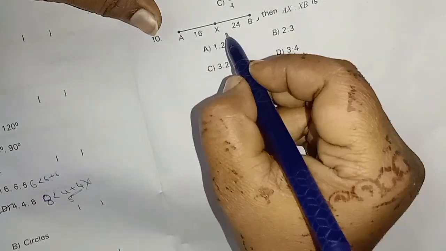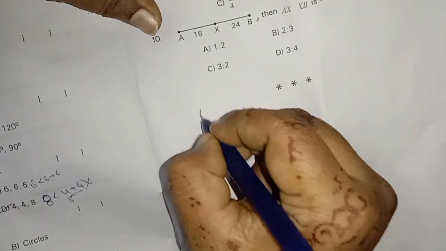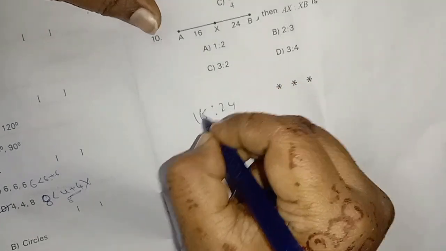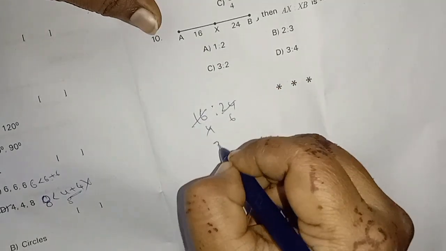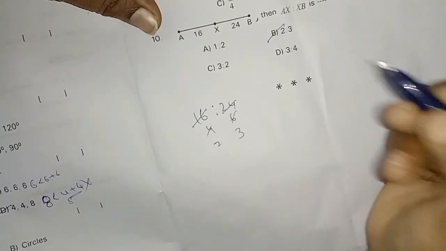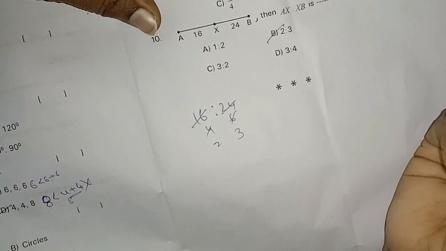Ratio of AX and XB. AX is how much? 16, and XB 24. Cancellation: 4 fours are 16, 4 sixes are 24. 2 twos are 4, 2 threes are 6. So it is 2 is to 3. So with this your class is completed.